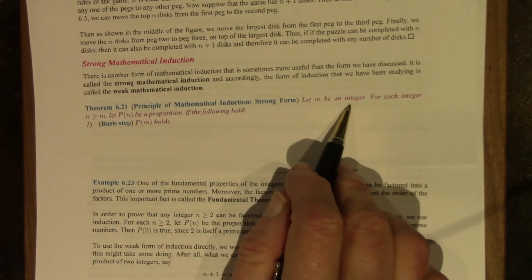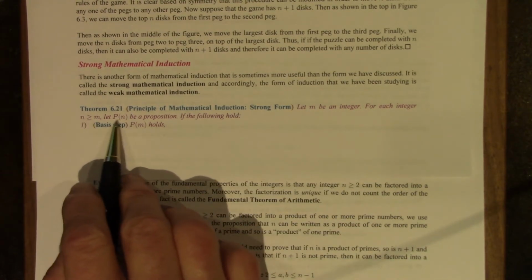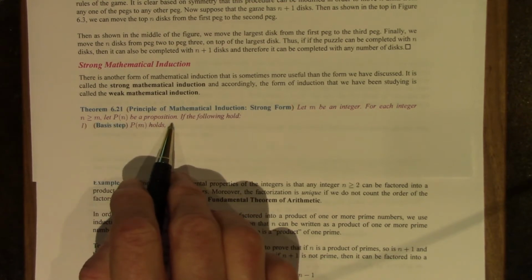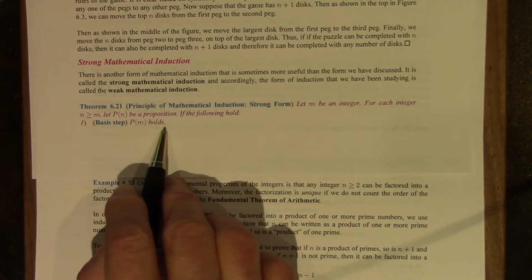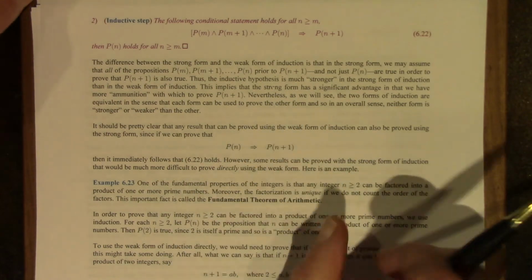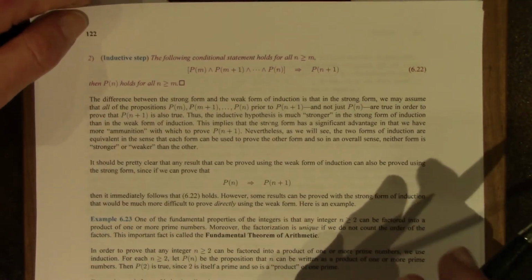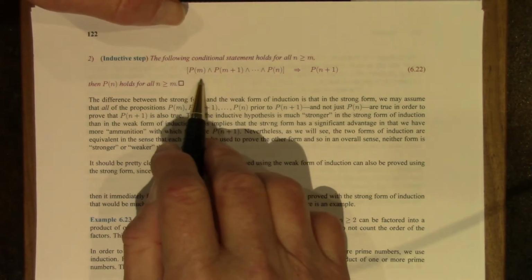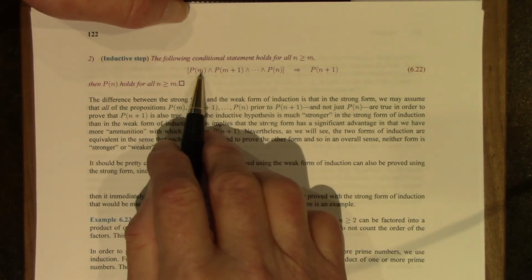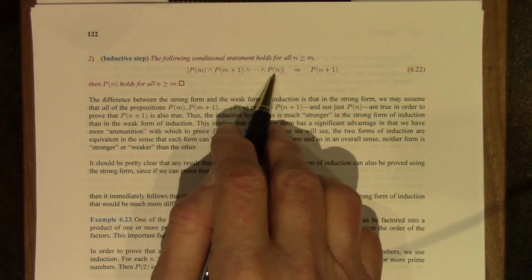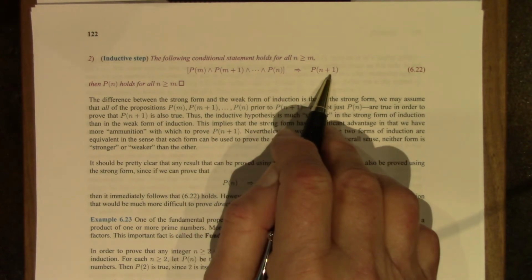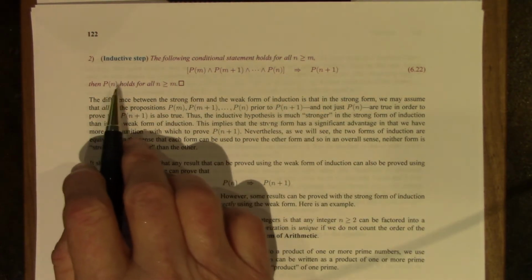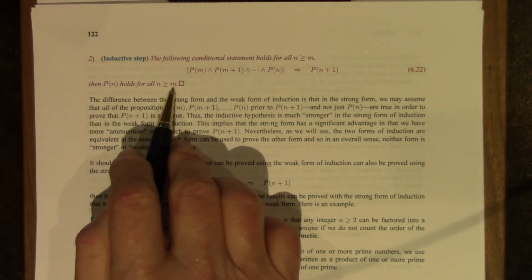The strong form looks like this. m is an integer, that's our starting point for the induction. For each integer n bigger than or equal to m, let P of n be a proposition. Then if the following hold: the basis step, P of m, is true. And for the inductive step, we have something a little different. If the conjunction of P of m through P of n holds, then P of n plus 1 holds. If we can prove this, then P of n holds for all n bigger than or equal to m.